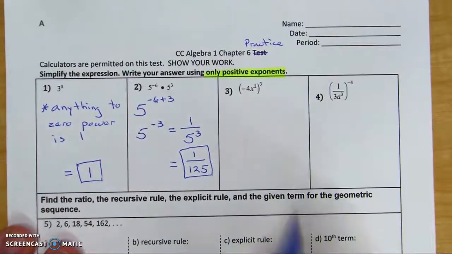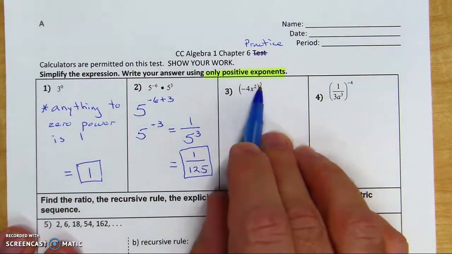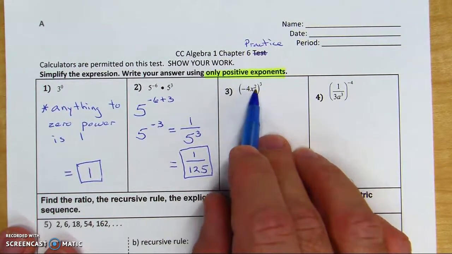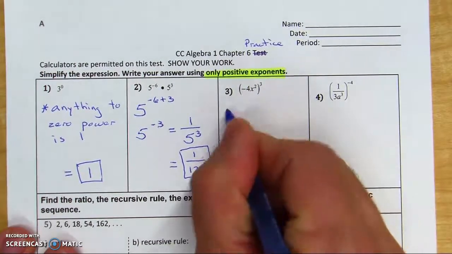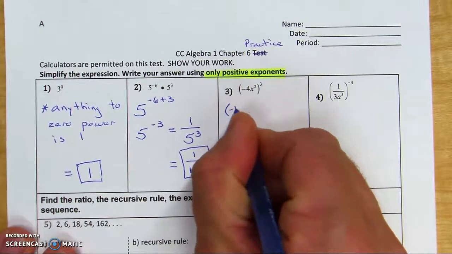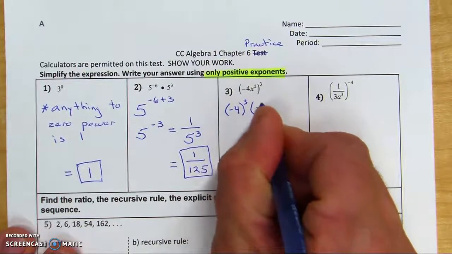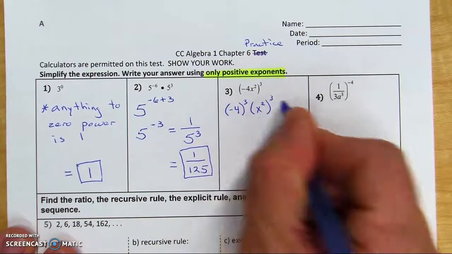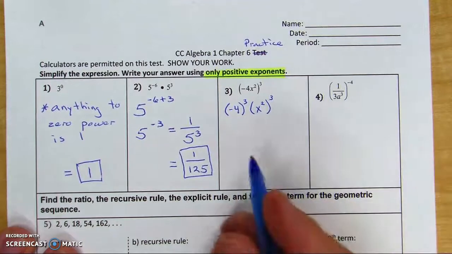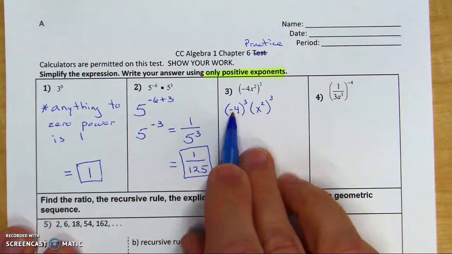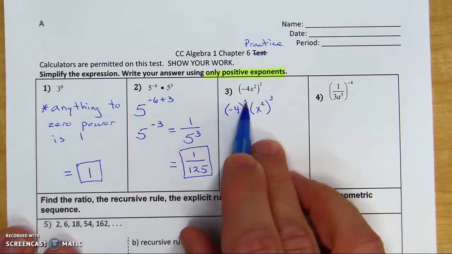On number 3, this is one where you have to remember that the 3 exponent here applies to both the negative 4 and the x squared. So I would write it like this, negative 4 to the third times x squared to the third. So once we've done that, you have to figure out each one of these. Now this does mean negative 4 times itself 3 times.